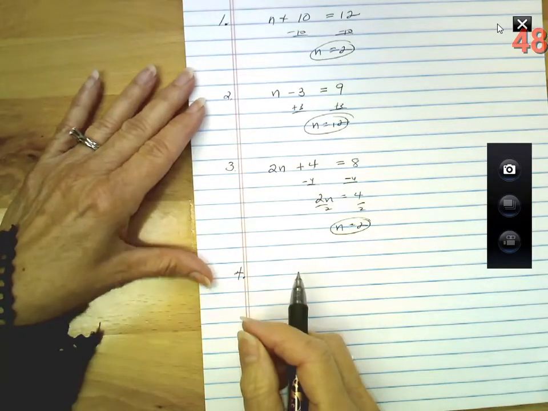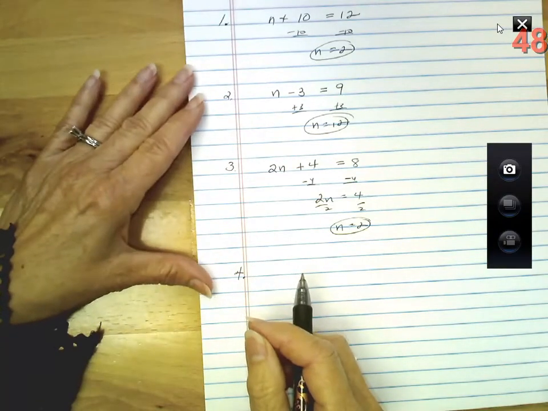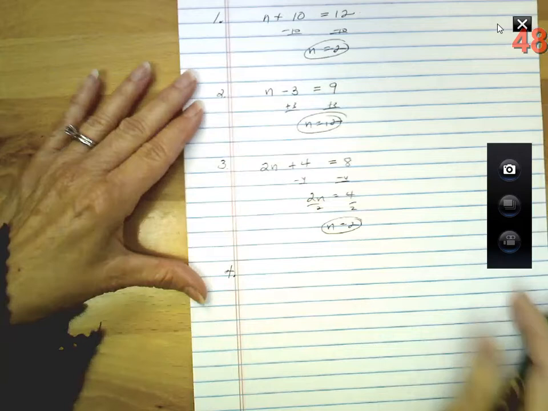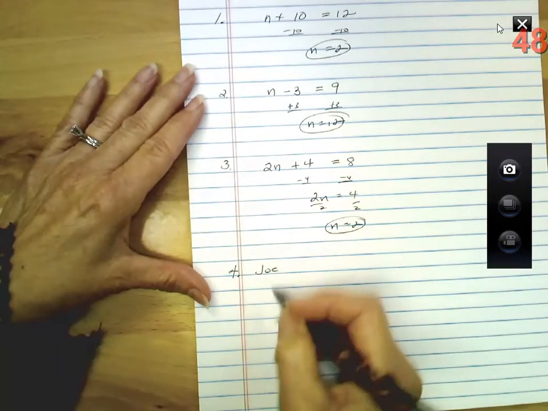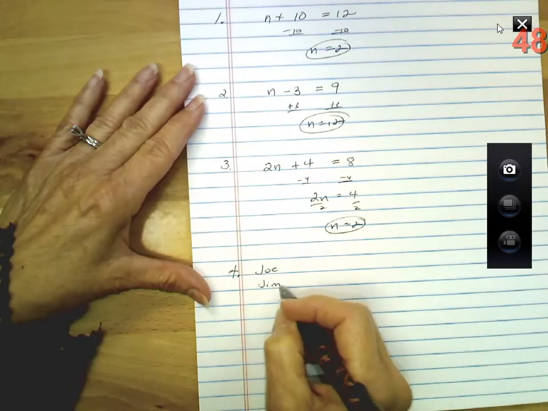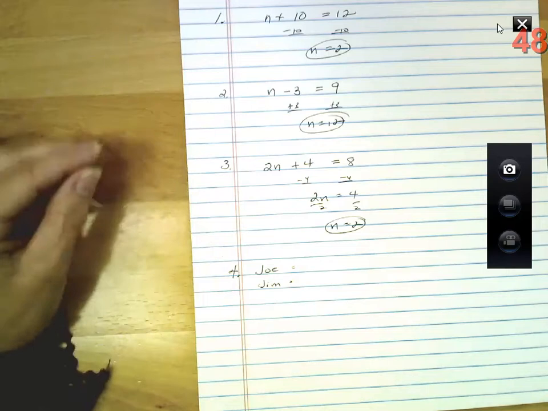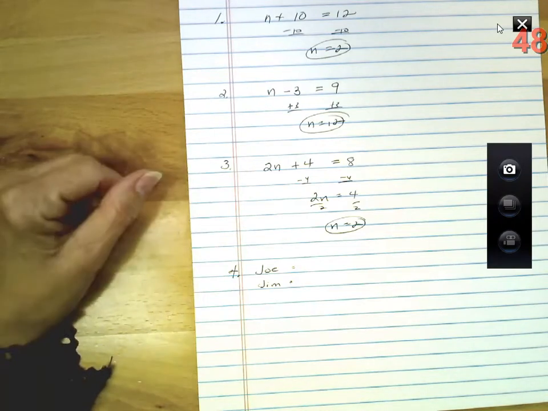Joe is 4 years older than Jim, and the sum of their ages is 46. How old is each? Okay, so write down Joe and Jim. Now, Joe is 4 years older than Jim.